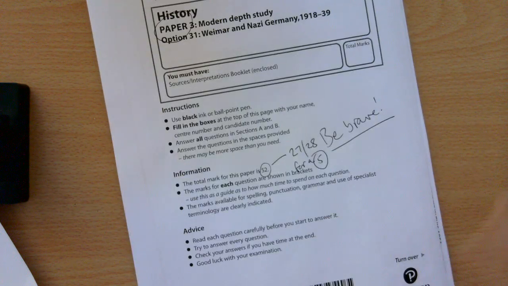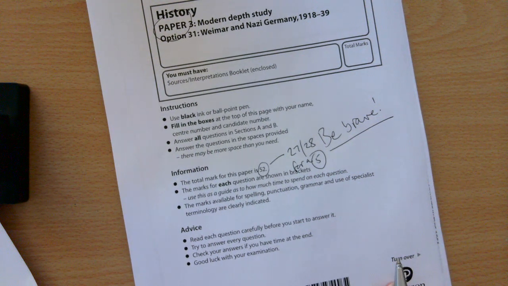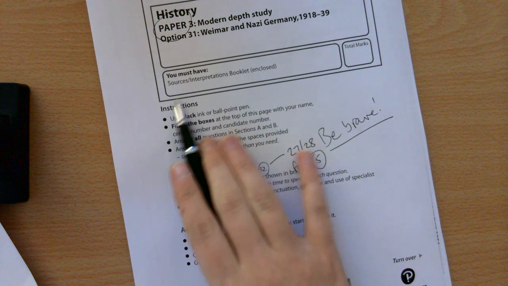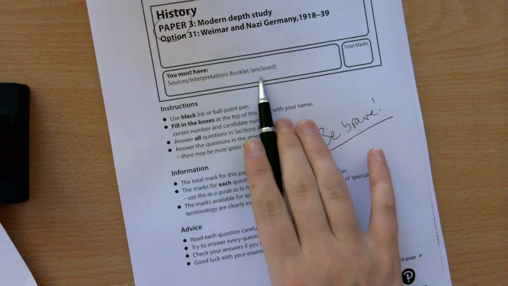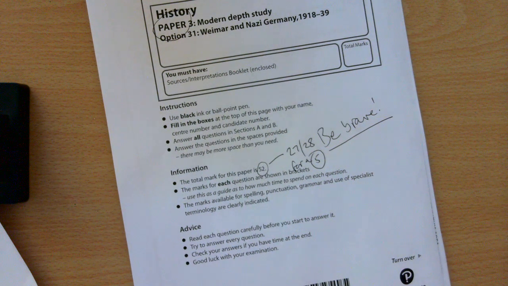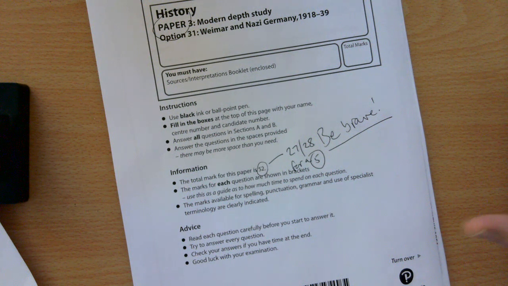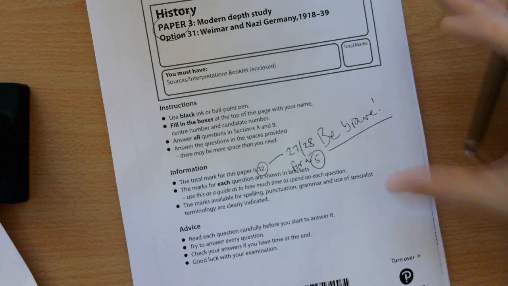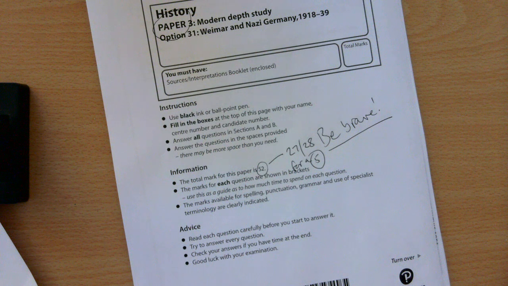There's not really an awful lot else on the front cover that you really need to be aware of, other than the fact that it says you should have a sources and interpretations booklet as well as the question booklet, because this is the paper that really asks you to look at sources, really asks you to look at interpretations as well too. So you can do this paper and score some marks even if you don't know a lot about Germany, because you're just using the content that is given to you for some of these questions.